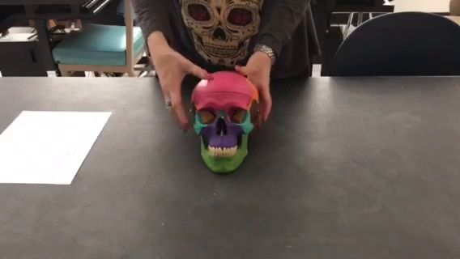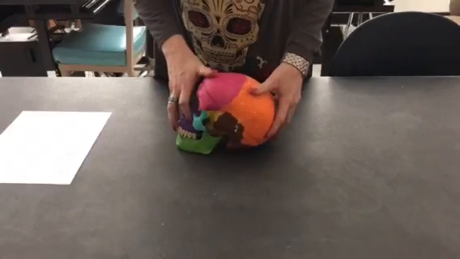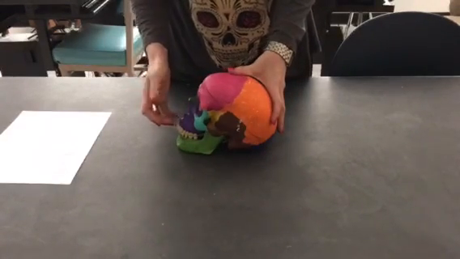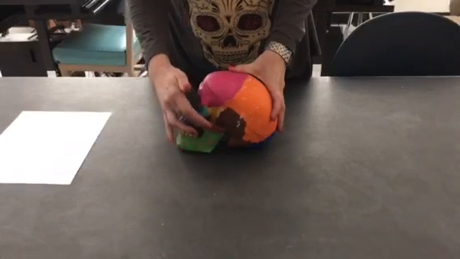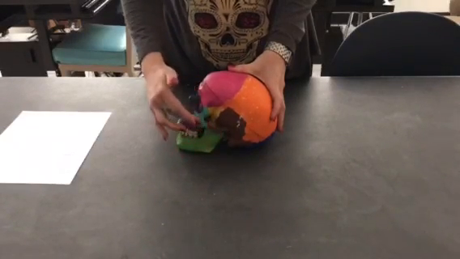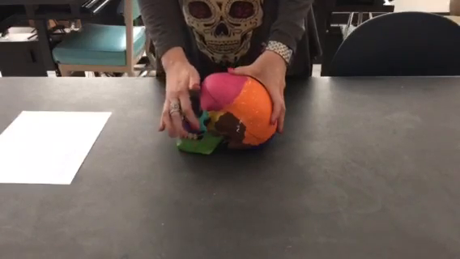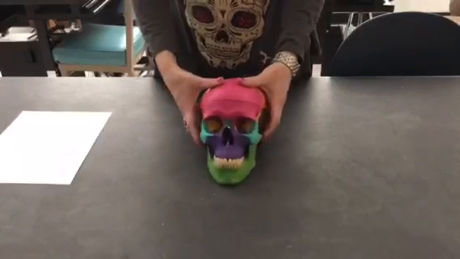Next, we have the zygomatic arch, which can be seen from either lateral view. So the zygomatic arch is formed when the zygoma and the temporal bones fuse together, forming the zygomatic arch, which is your cheekbone.